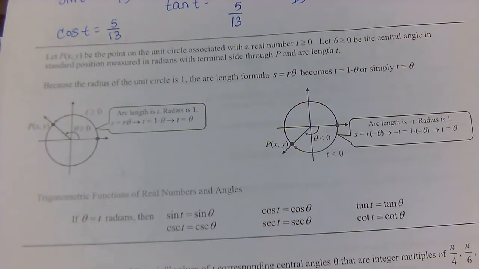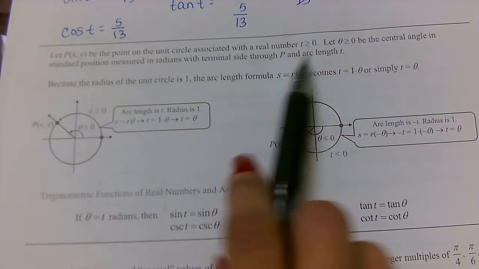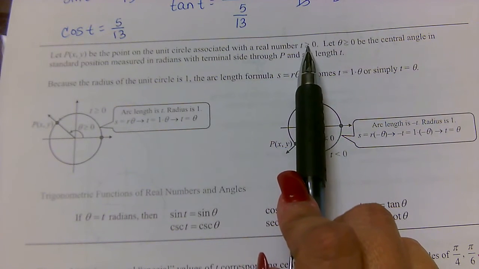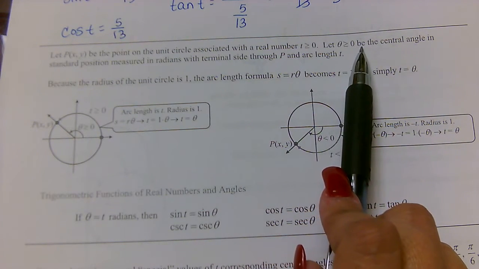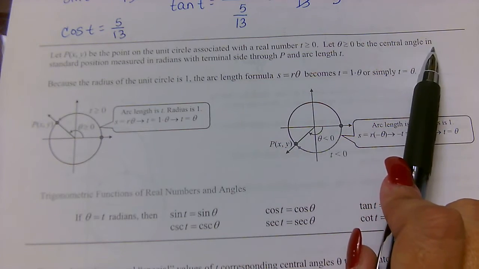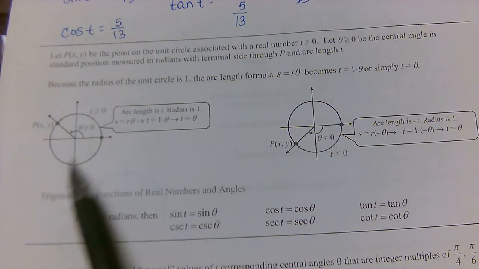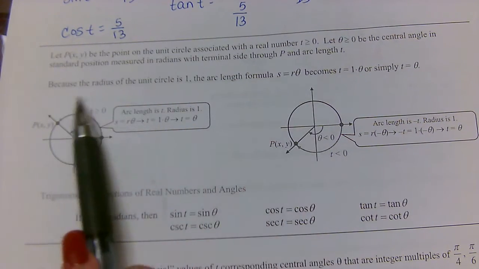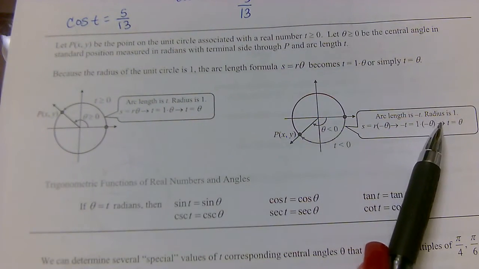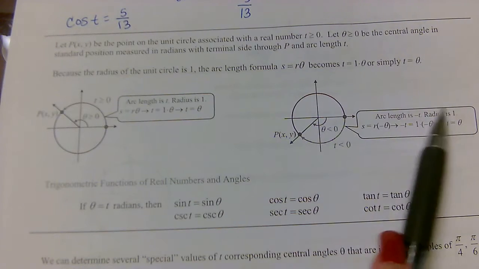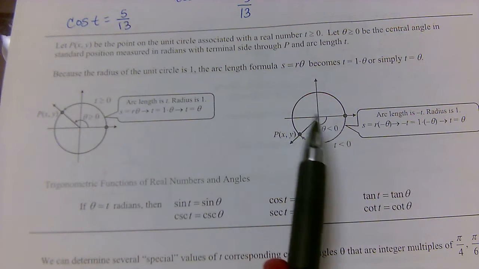Okay, next part. Here it's saying, let p of x be some point on the unit circle associated with a real value. Of course, t has to be greater than or equal to 0. Okay, we're also going to let theta be greater than or equal to 0 and be the central angle in a standard position, which is, remember I told you, anywhere between 0 and 360. Okay, so here's all the information. So we're basically doing the exact same thing, but now we're saying this is going to be in a standard position or standard angle, and this is not.